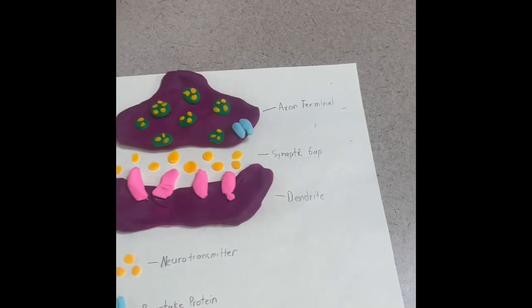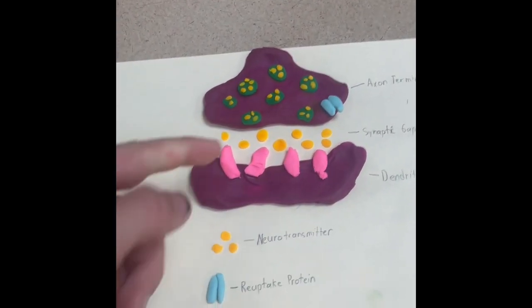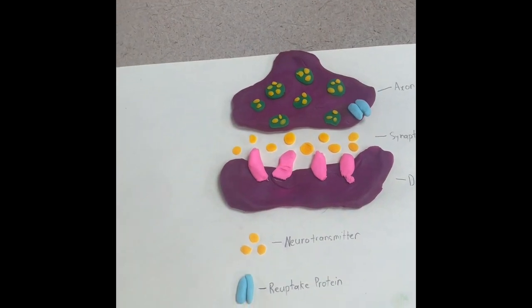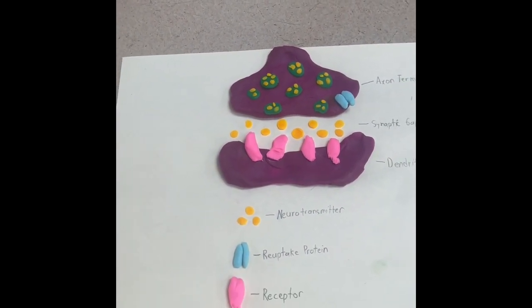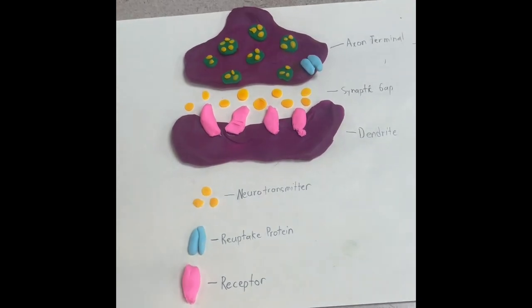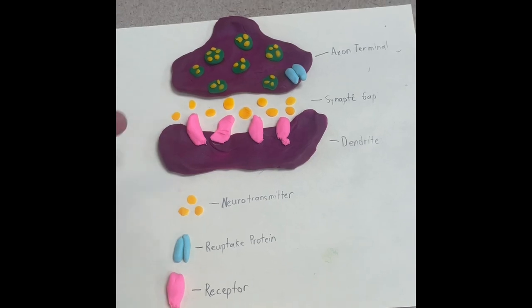Neurotransmitter release, binding, and reuptake are critical steps in the neural communication, and here's a breakdown of each of them. So release is when an action potential travels down a neuron and reaches the axon terminal. It causes voltage-gated calcium channels to open. Calcium ions flow into the neuron, which triggers the fusion of the neurotransmitter-filled vesicles with the presynaptic membrane. This fusion releases neurotransmitters into the synaptic cleft.